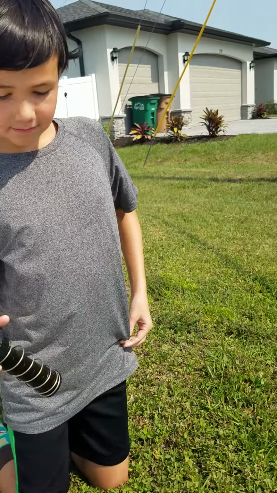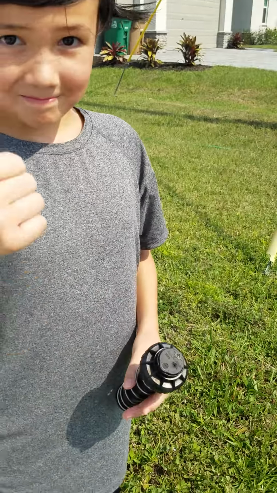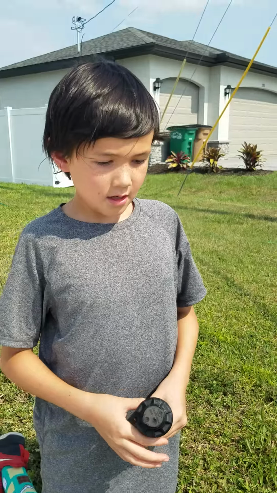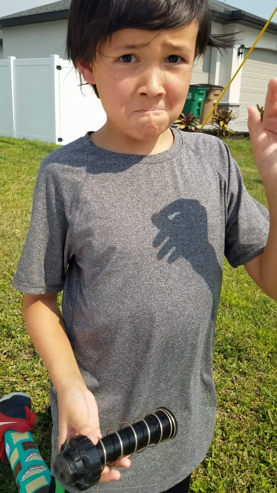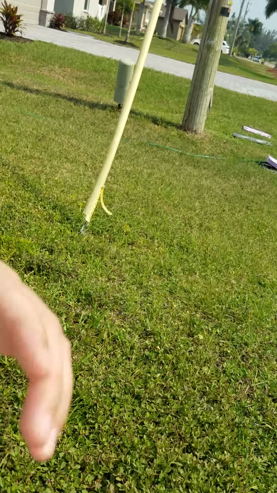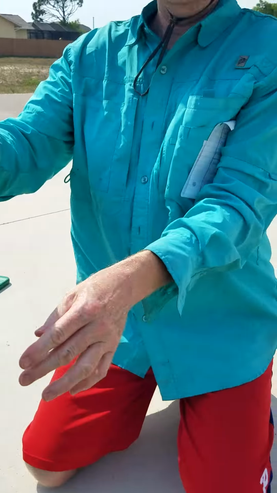Okay, so you're going to need to hold the camera. Why do we need to switch the camera? Because your hands are too small and not strong enough to move the sprinkler. Okay. Not strong enough. Okay.